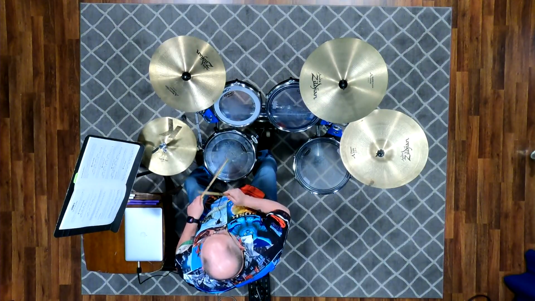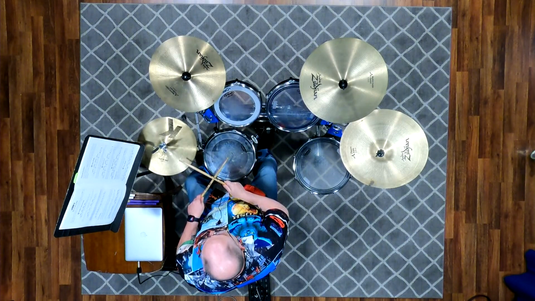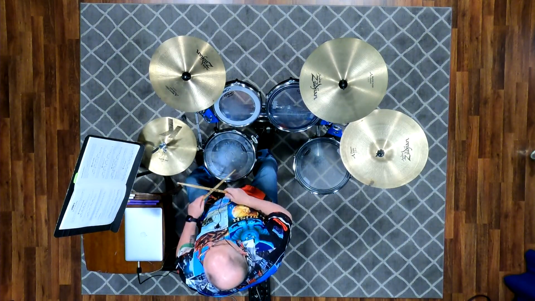Okay? Now the snare drum, because it's a rock beat, we're going to do a shuffle rock beat. The snare drum will be on 2 and 4 like it does on a regular rock beat. So let's play the regular rock beat one more time just for the heck of it. It's going to sound like this. 1 and 2 and 3 and 4 and. Okay? Here's the shuffle. The bass drum is going to be on all 4.